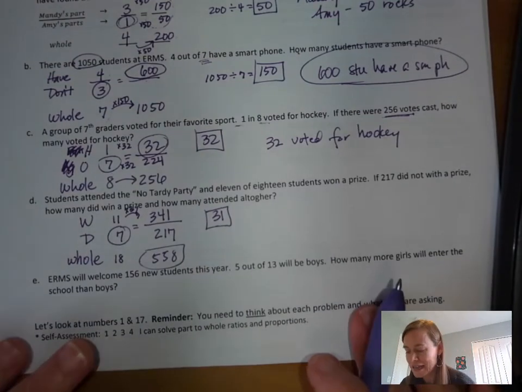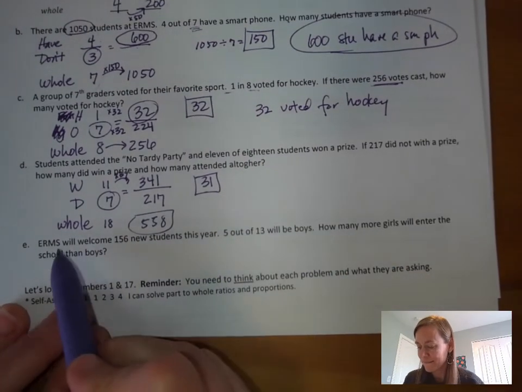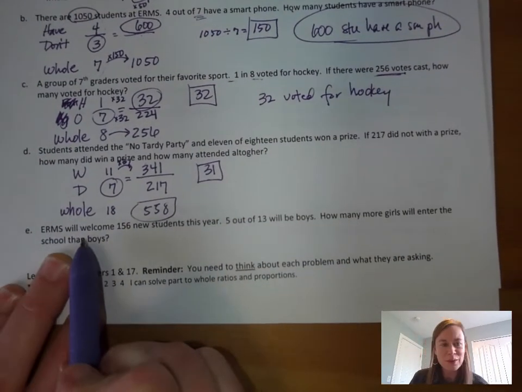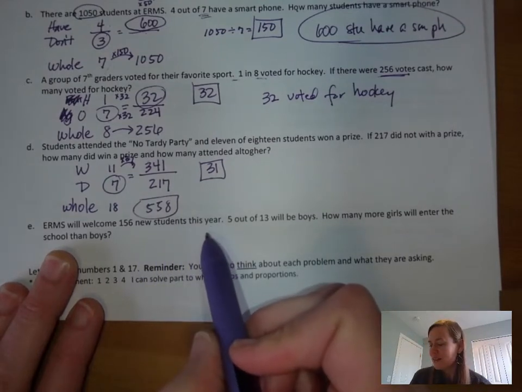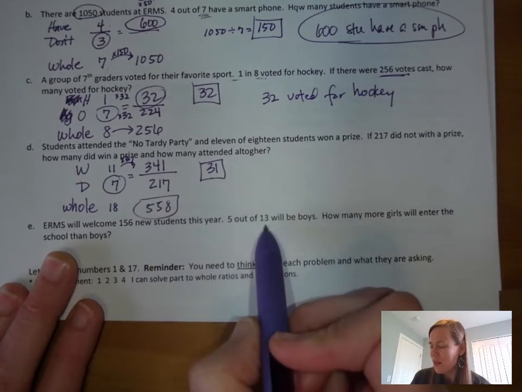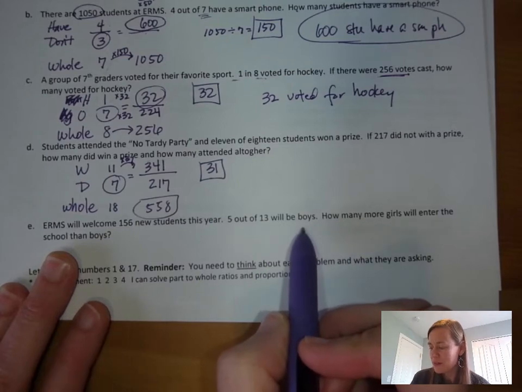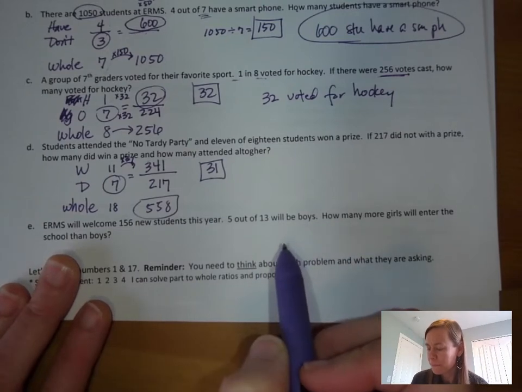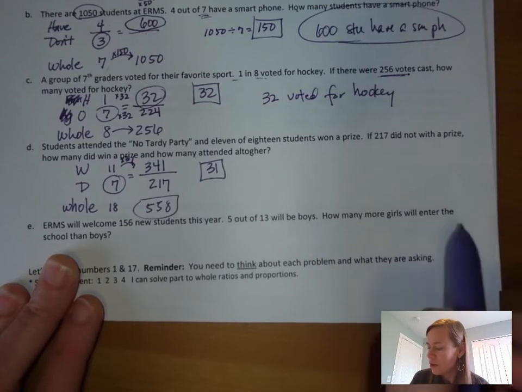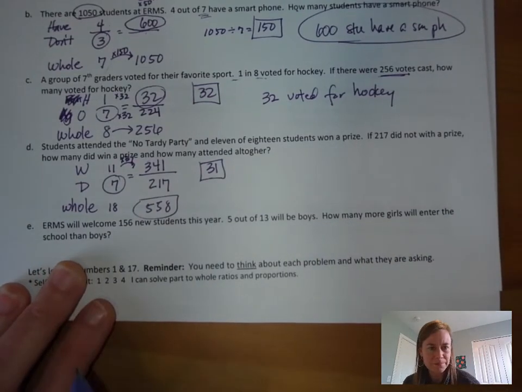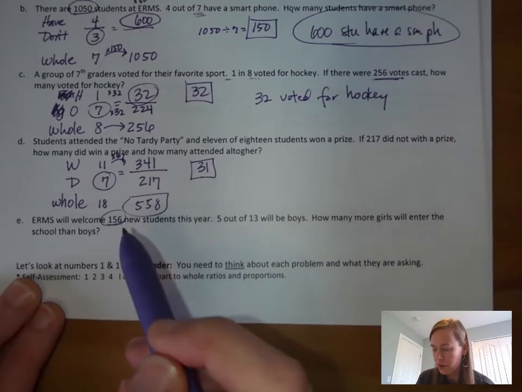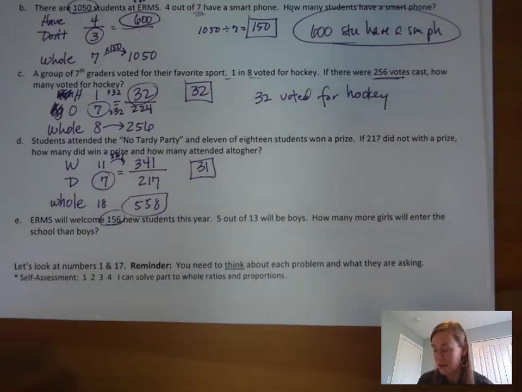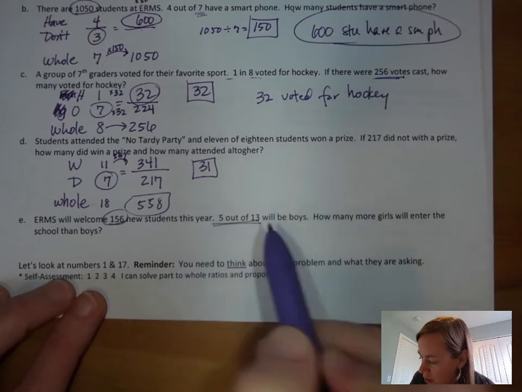Let's go on to part E. Elkridge Middle School will welcome 156 new students this year. So, okay, 5 out of 13 of them will be boys. Okay. Gotcha. So how many more girls will enter the school than boys? Okay, so let's take this apart. This is like the total of their real world situation, but this is the ratio that they're working with.